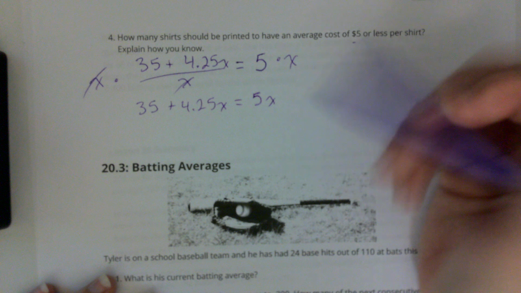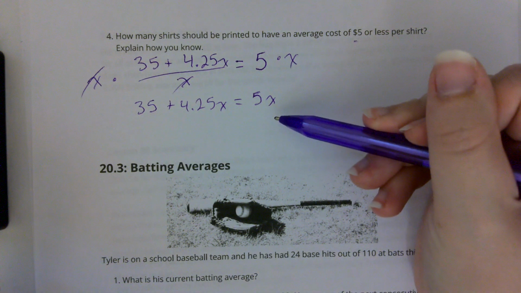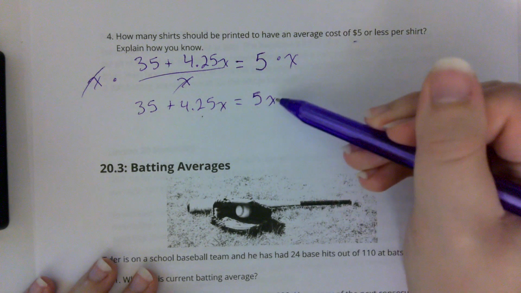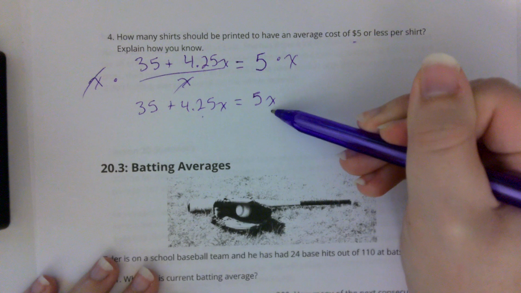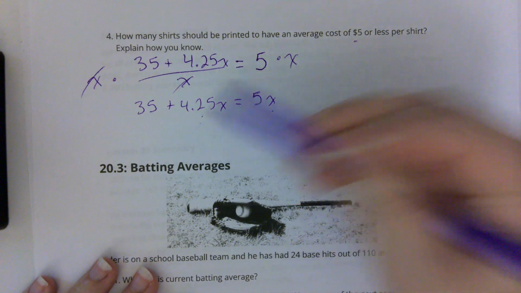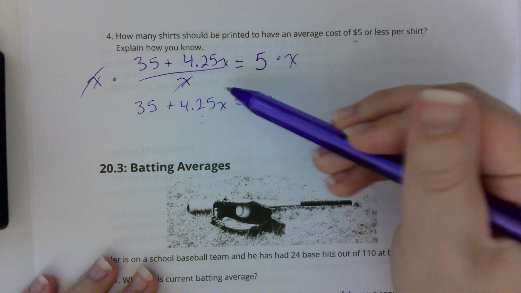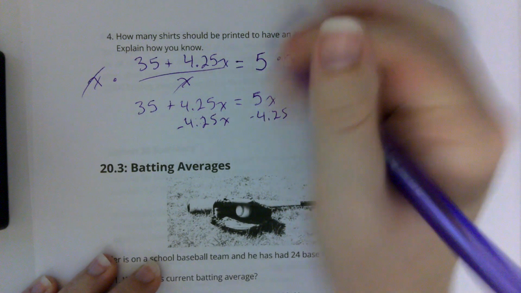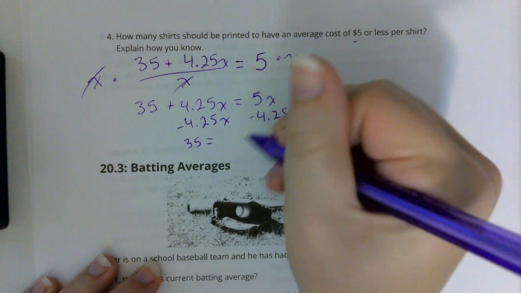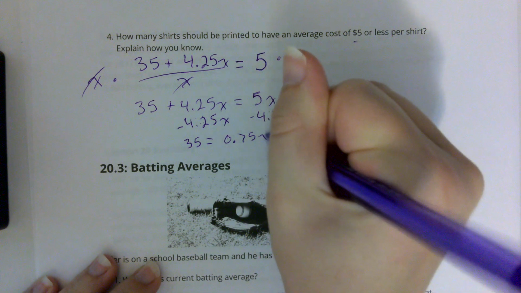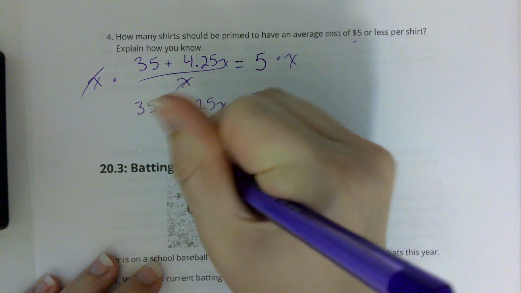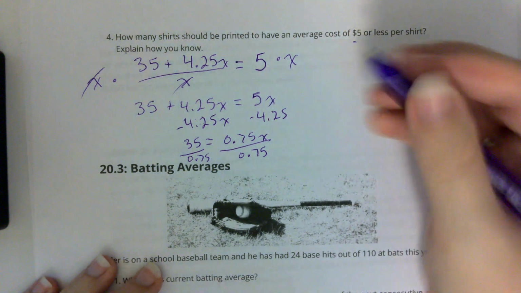And now we're just solving a regular linear equation. So I'm going to subtract the 4.25x from the 5x. I could subtract 5x from 4.25x, but that'll get me negative, and then I'll still have to move some stuff over here. So I'm just going to subtract the 4.25x over here and subtract it over here too. So now I have 35 equals 0.75x. And then you should just divide by 0.75 to get rid of that 0.75. So then we just have 1x.